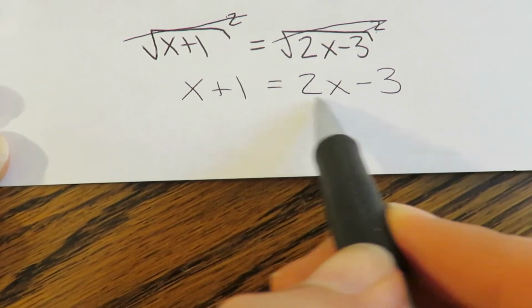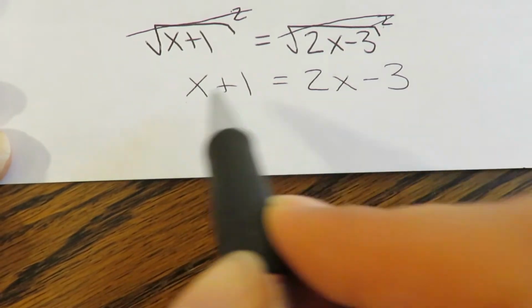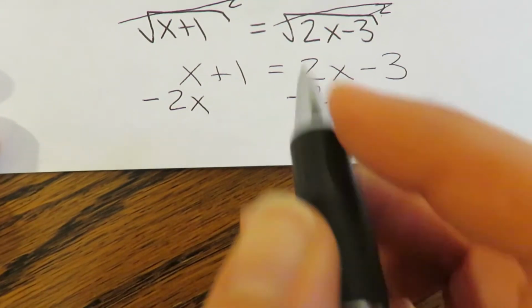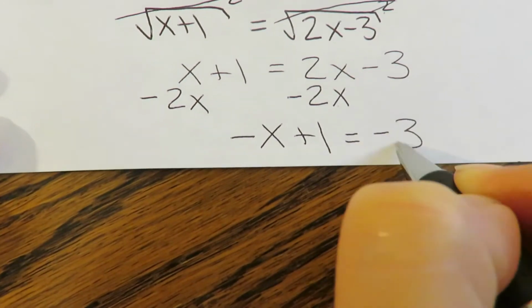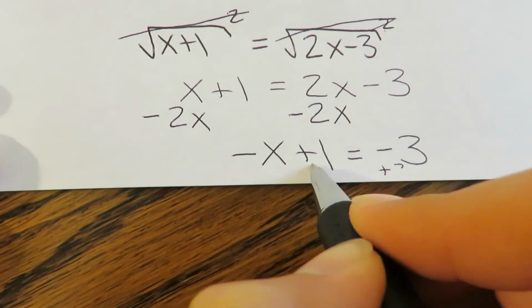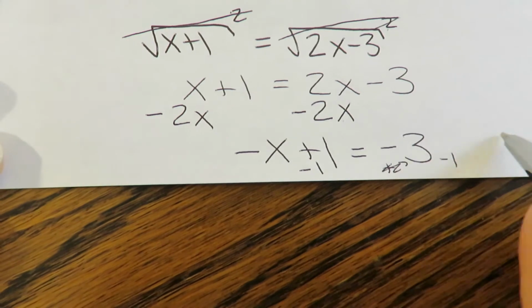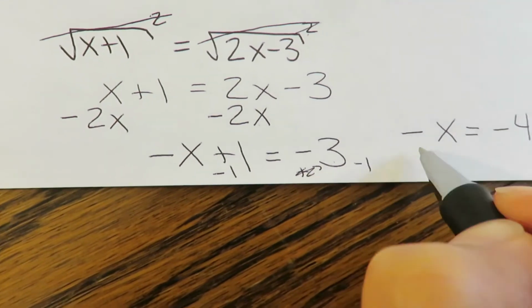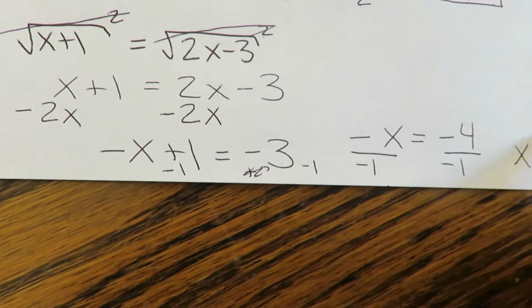And I need to make sure, remember when you're solving, that all of your variables get on one side. So my issue here is I have variables on both sides. So I could subtract my 2x from this side and subtract my 2x from this side, which leaves me with negative x plus 1 equals negative 3. And if I just subtract 1 and subtract 1, I end up with negative x equals negative 3 minus 1, which is negative 4. Divide by negative 1, divide by negative 1, I get x equals 4.